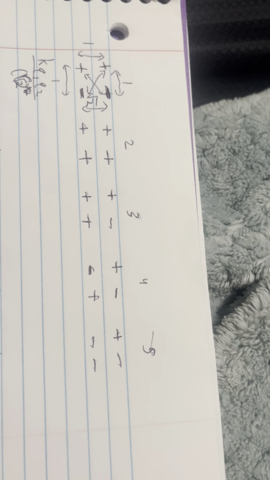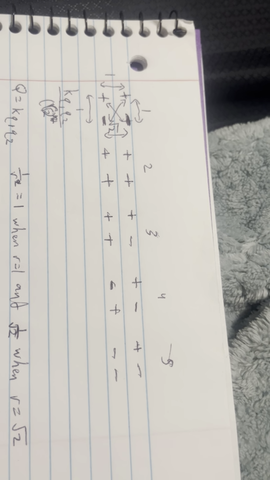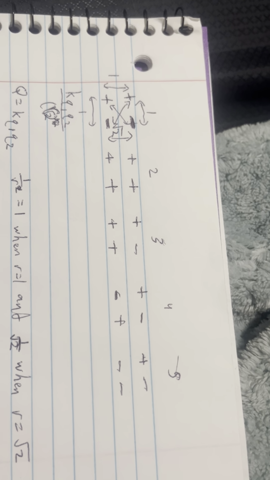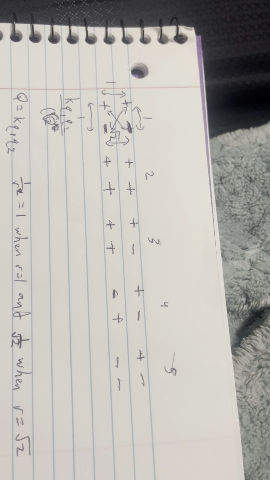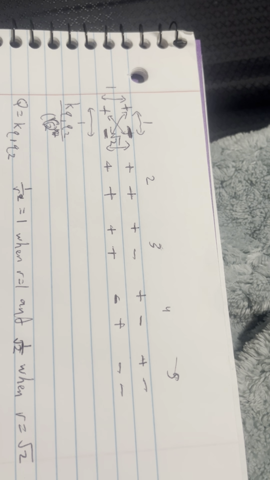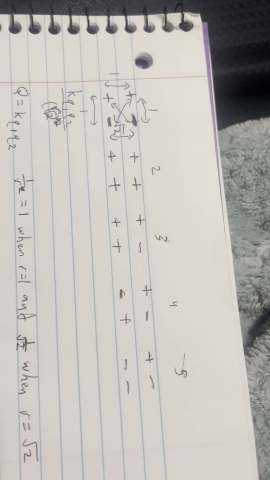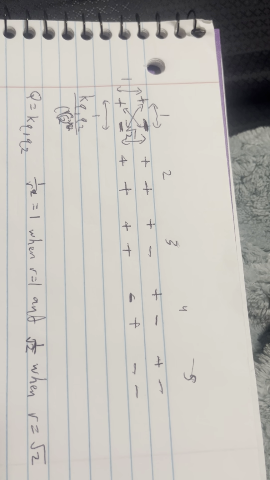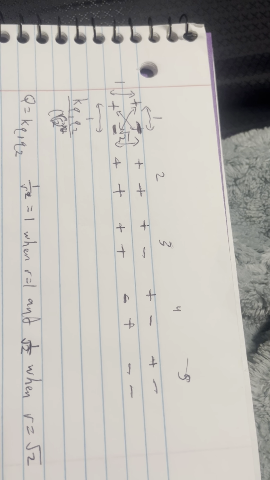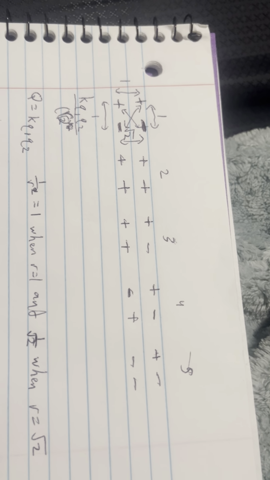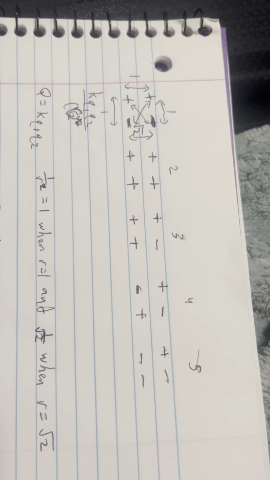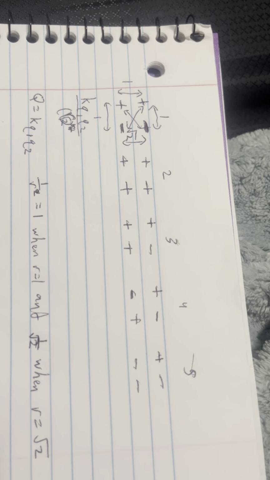So what I did here is I just represented K times Q1 times Q2 as capital Q just to make it easier. You don't know the values for any of these, but you know that they're constant in all of the potential energies here, so you can just represent that as like a unit.